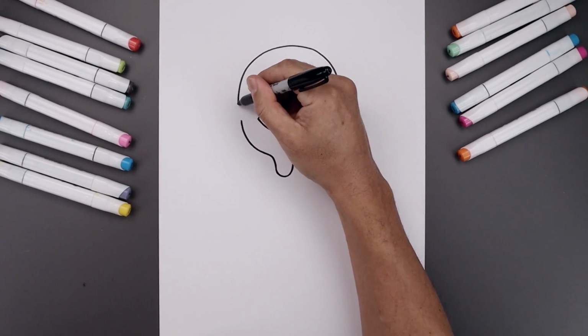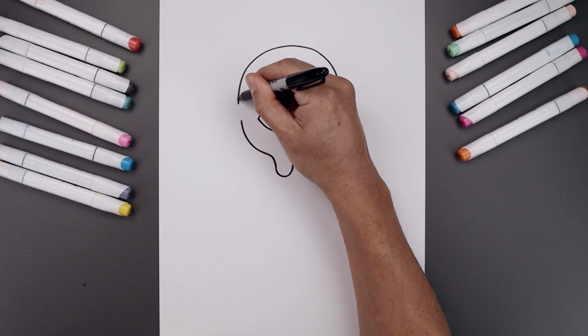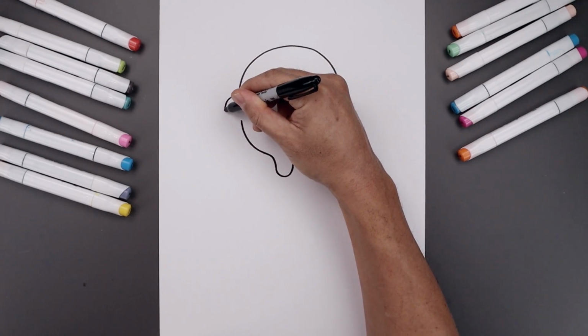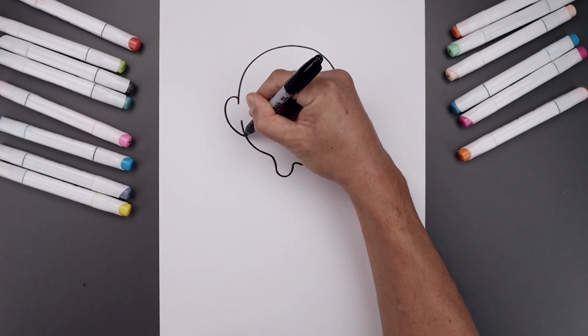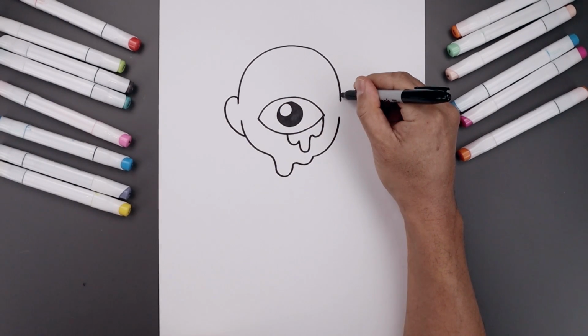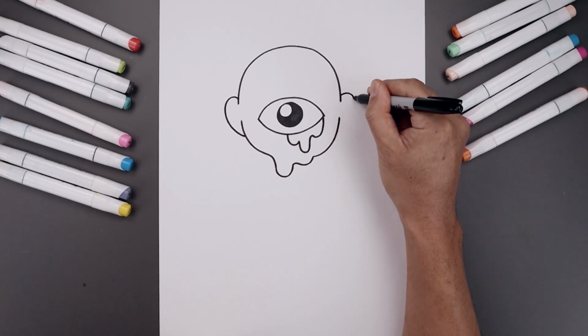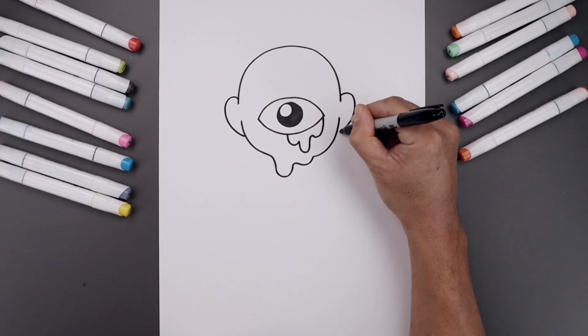Let's add in the ears. From this point, we're going to step up, curve the ear going up, come down the side, and just bend that back in towards the side of the head. Let's line this up on the right, going up, bend this down, and then back in.